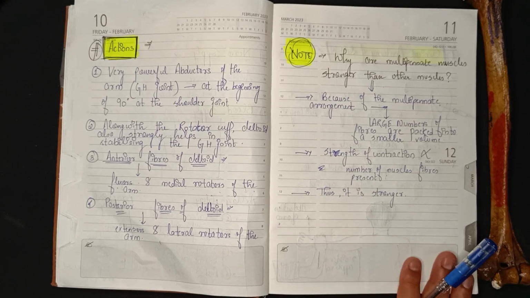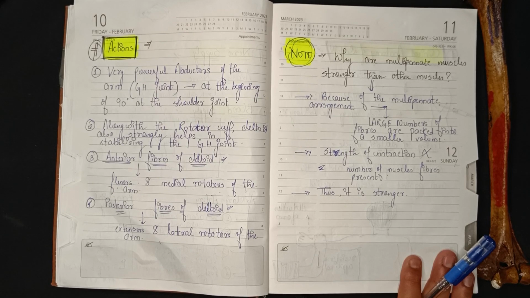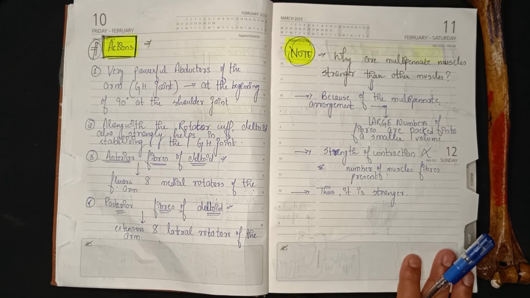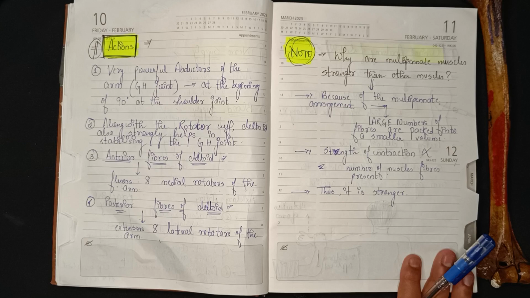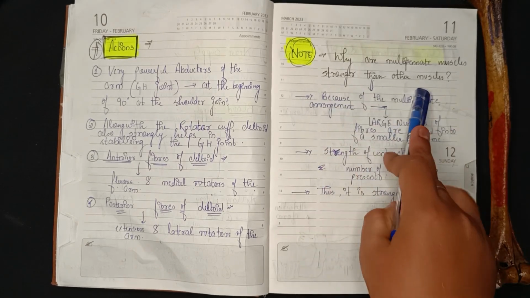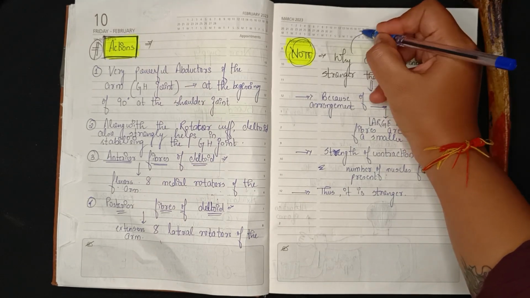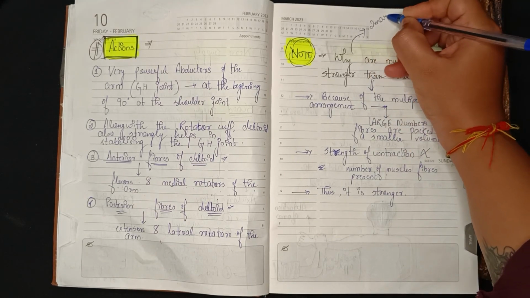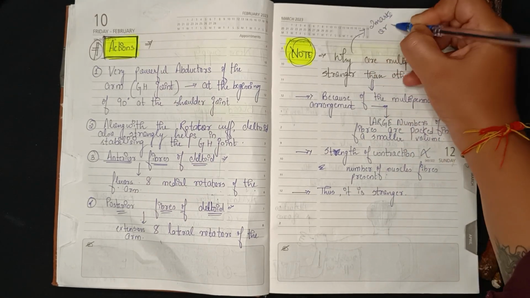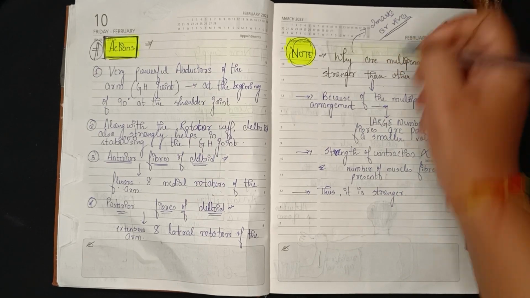I will also take separate lectures about the pennate muscles, but for now you should know that multipennate muscles have a lot of fibers originating from one point of origin and inserting into one point of insertion. So why are these stronger than the other muscles? This might be asked in Viva. It might be asked in 2 marks or Viva for your practicals. It might be important for that.